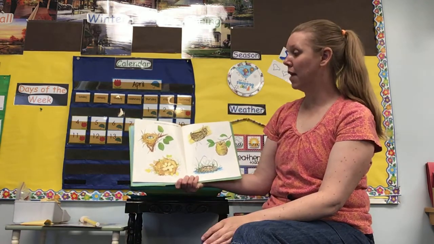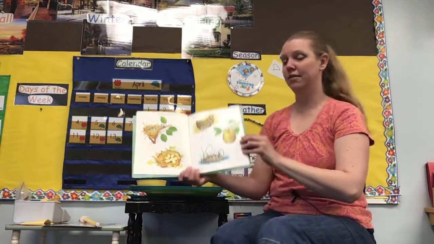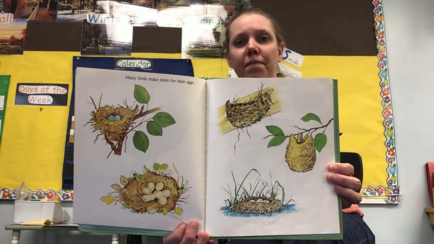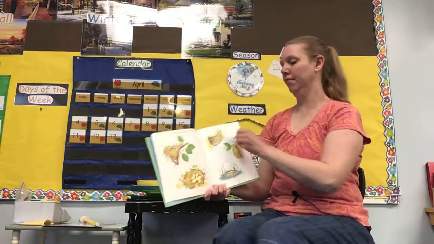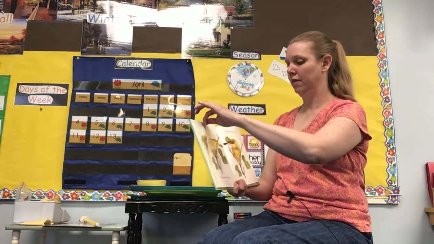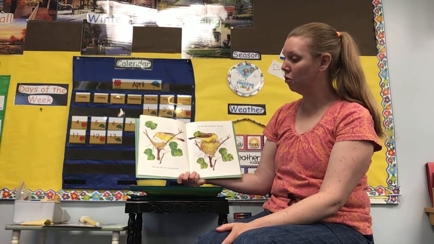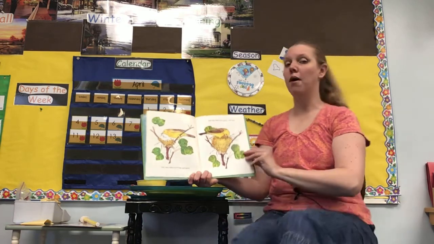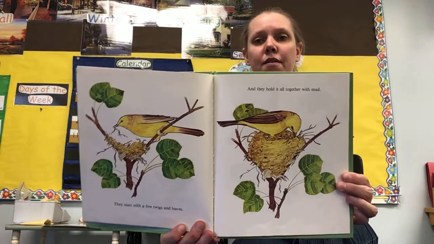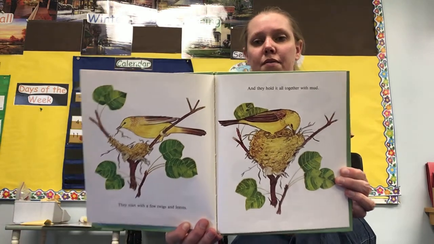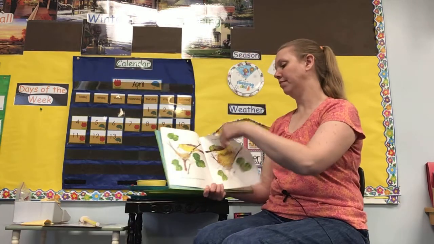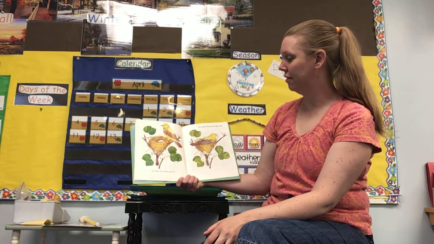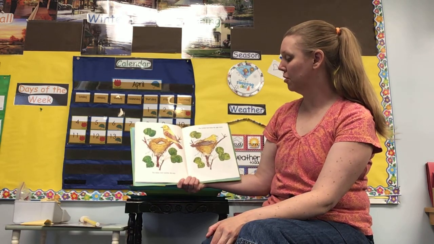Many birds make nests for their eggs. Look at all the different kinds of nests. They start with a few twigs and leaves, and they hold it all together with mud. The father bird watches the nest. The mother bird keeps her eggs warm.